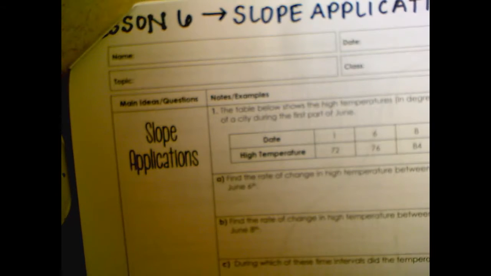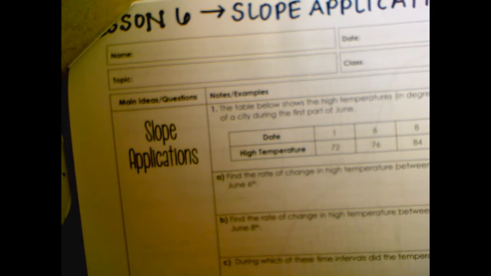Hey everyone, today's lesson is going to be about slope applications. Lesson number 6, slope applications.